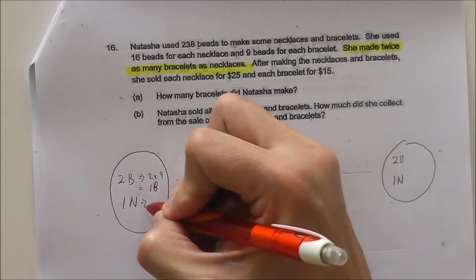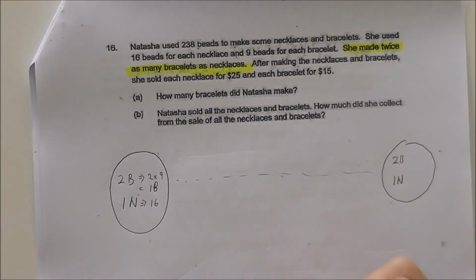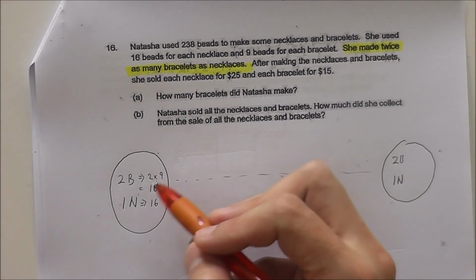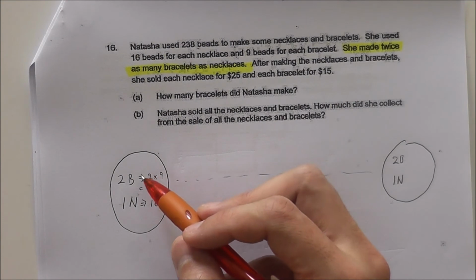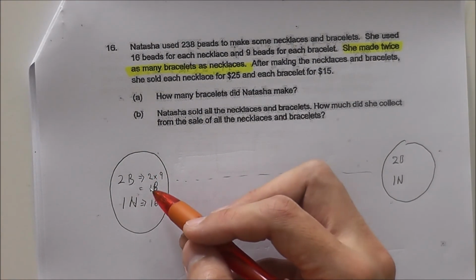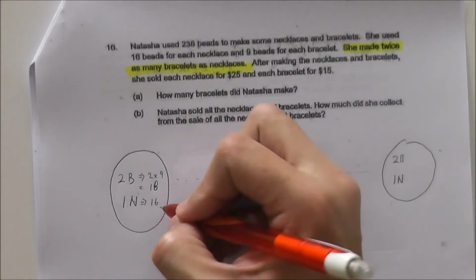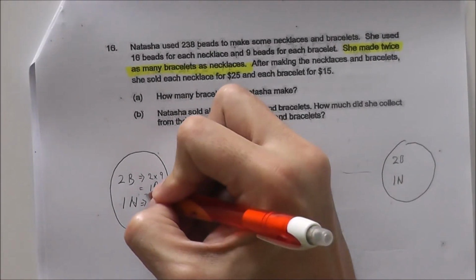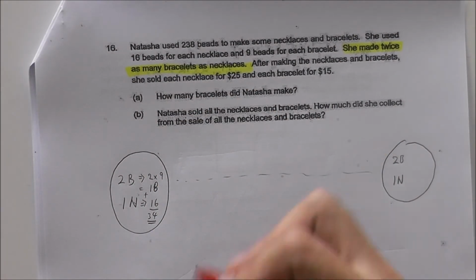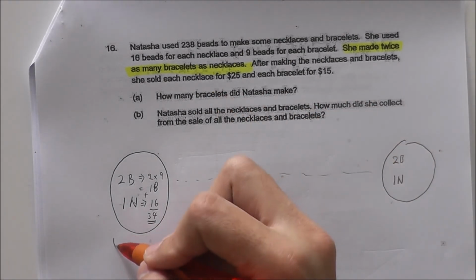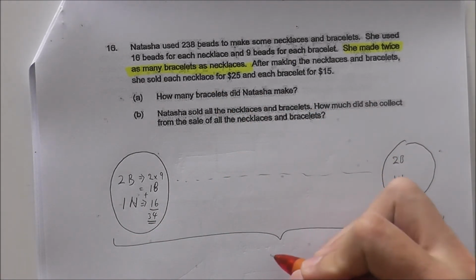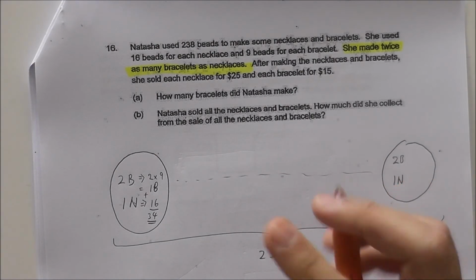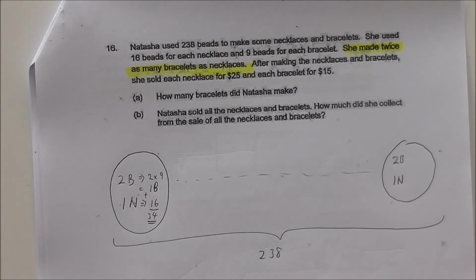So one necklace will be just 16, and the total number of beads you will need for one group, which is 2 bracelet, 1 necklace, 18 plus 16, that would be 34. Okay, so she has a total of 238 beads used to make all the accessories. Okay, so guys, this part you take note.